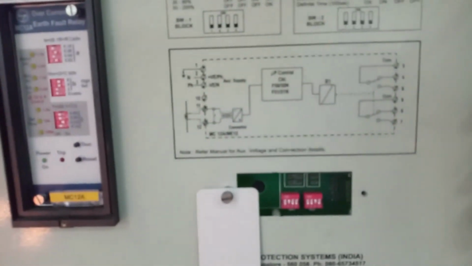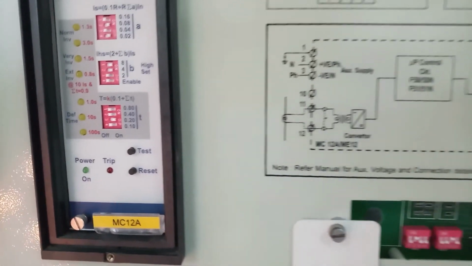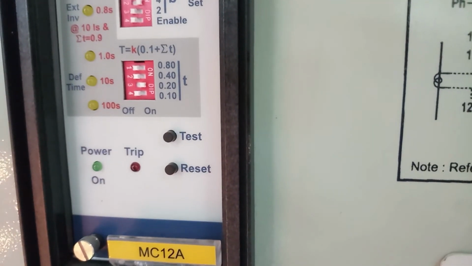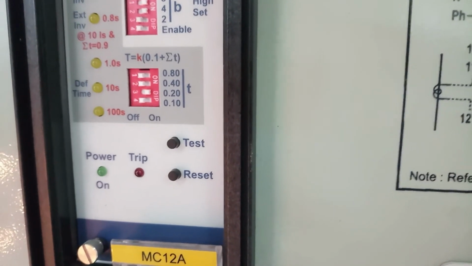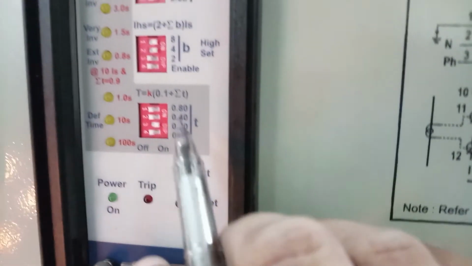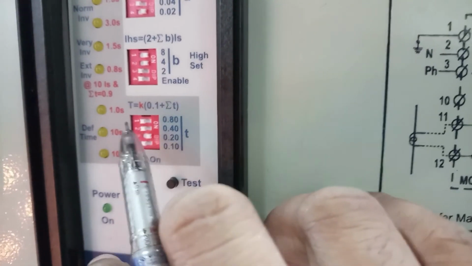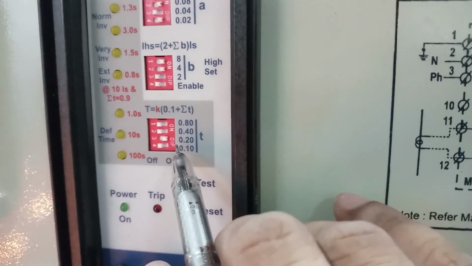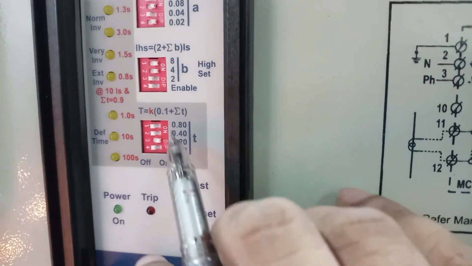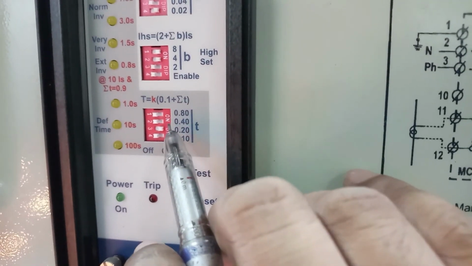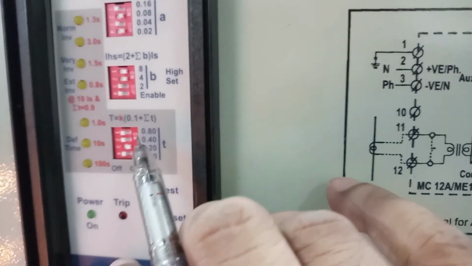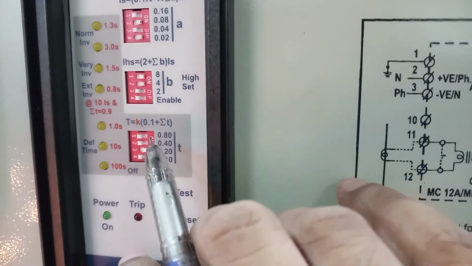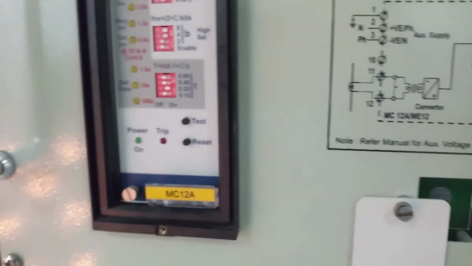So as I have already explained, this T is nothing but the TSM of the relay. Right now it is 0.2. As you can see here, this is the summation of T, 0.1 K and T. This T signifies your time setting multiplier, and here 0.2 in case of summation of T, as you can see, 0.2 and all are off. So you can see summation of T is 0.2 and your 0.1, 0.3. So the time setting multiplier is 0.3.